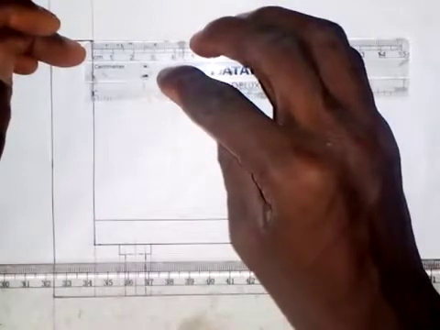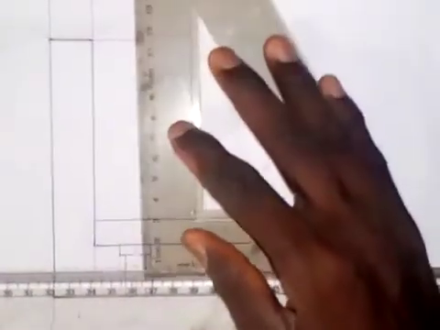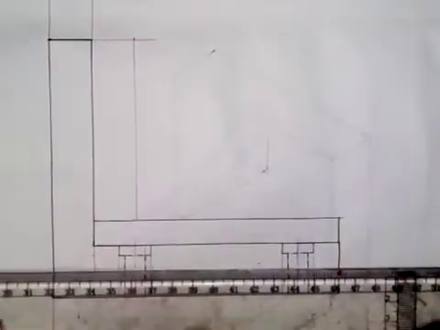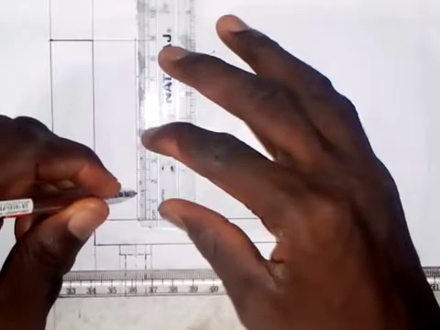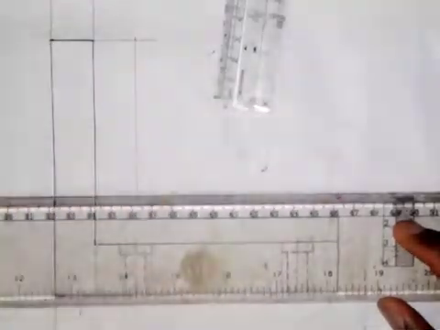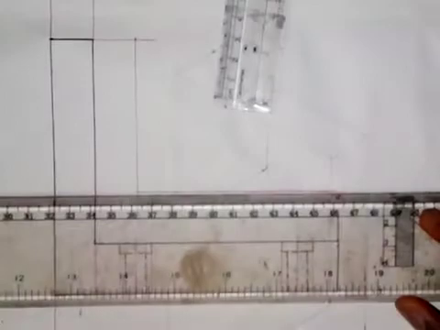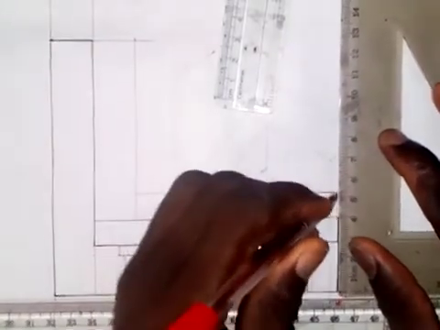Now I will take a measurement of 20 millimeters. So this is 20 millimeters. So I will draw a vertical line like this. Then I will come here and take a measurement of 13 millimeters. So this is 13 millimeters. So I will draw a horizontal line like this. Okay. Then I will draw a vertical line here.